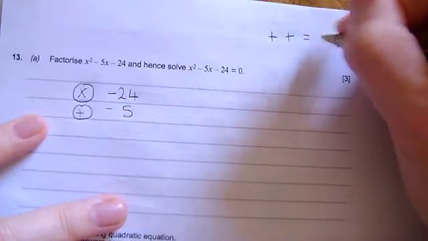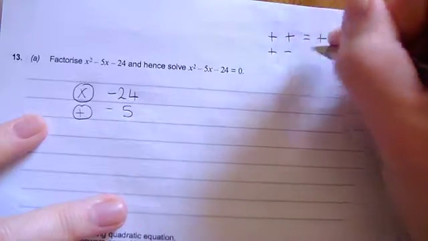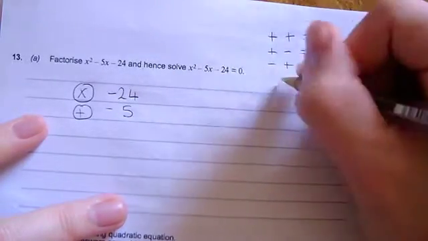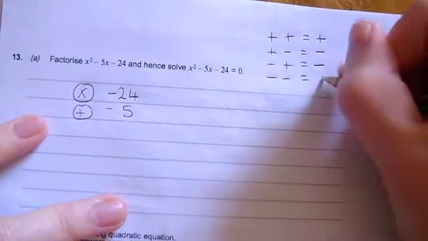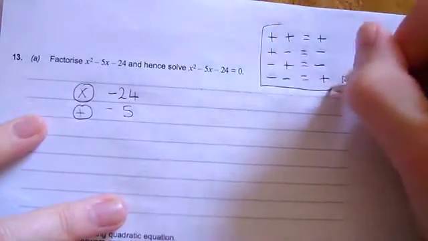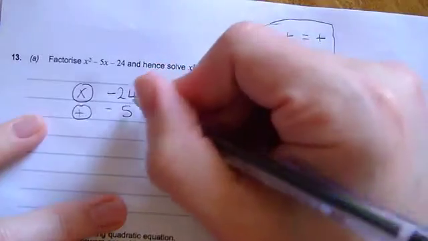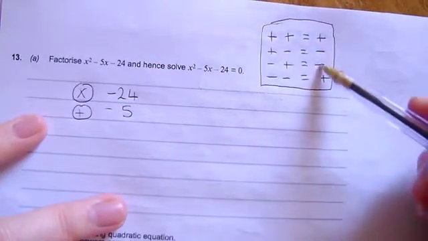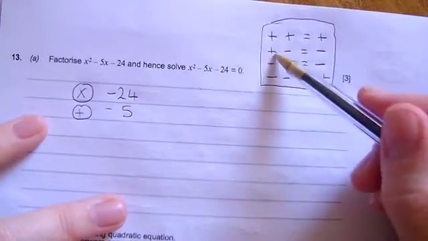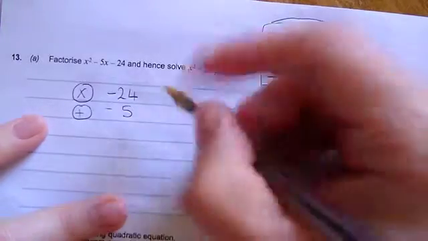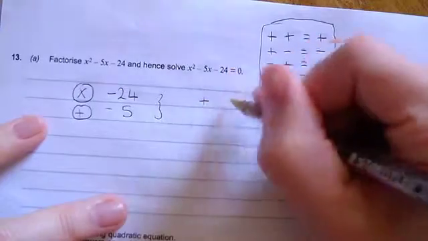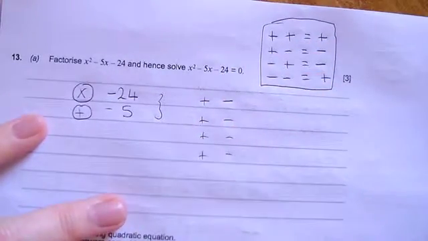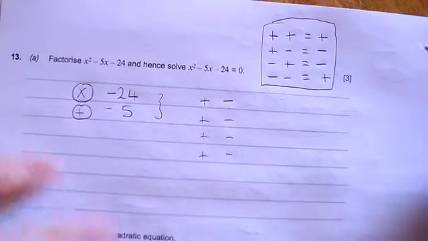So when I'm multiplying, a plus times a plus is a plus, a plus times a minus is a minus, a minus times a plus is a minus, and a minus times a minus is a plus. So if I'm timesing two numbers together and it gives a negative answer, the only way I can get that is with a negative and a positive, either way around. So I'm going to write down plus minus, plus minus, plus minus, plus minus. It's going to take me a while to get this. I'm not going to get it first off.